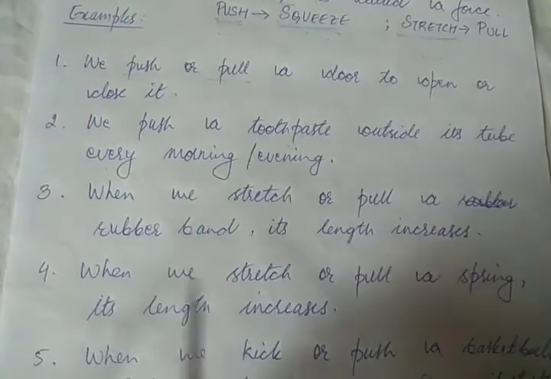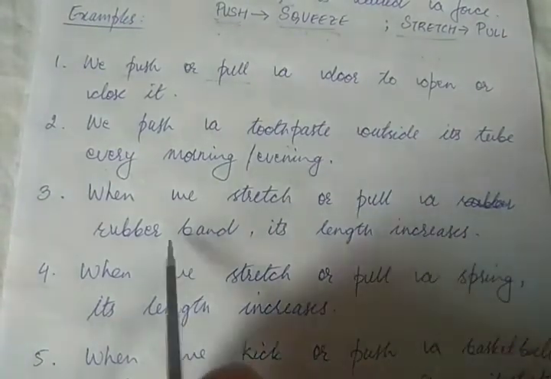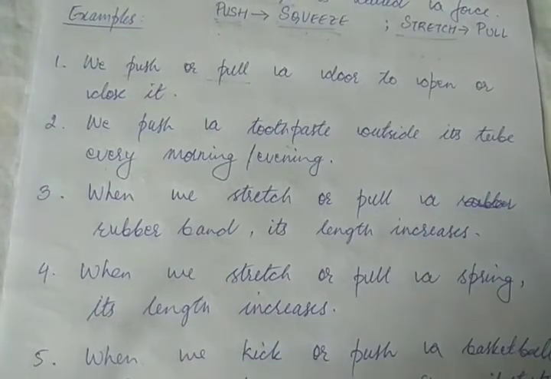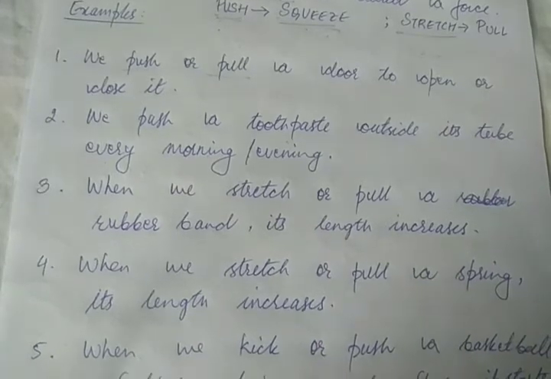Number 3, when we stretch or pull a rubber band, its length increases. I have a rubber band. I stretch or pull it. What happens? The length of the rubber band increases. So what are we doing? We are basically applying a force.